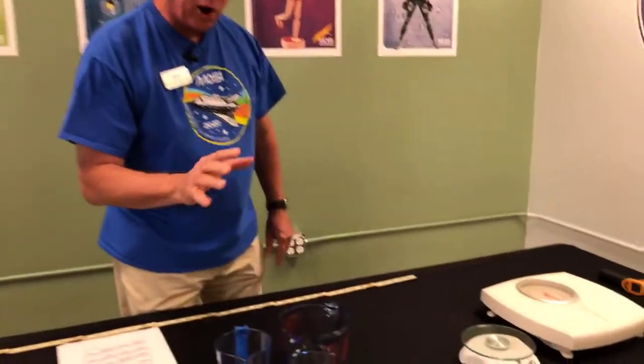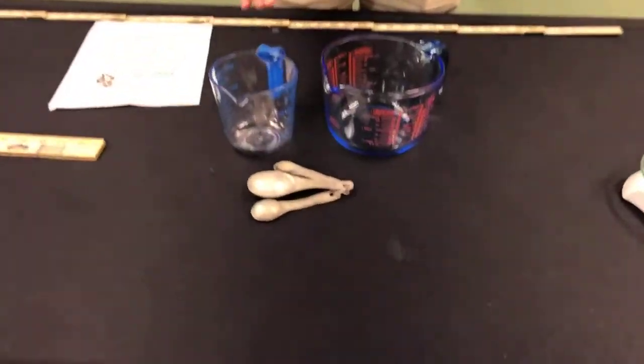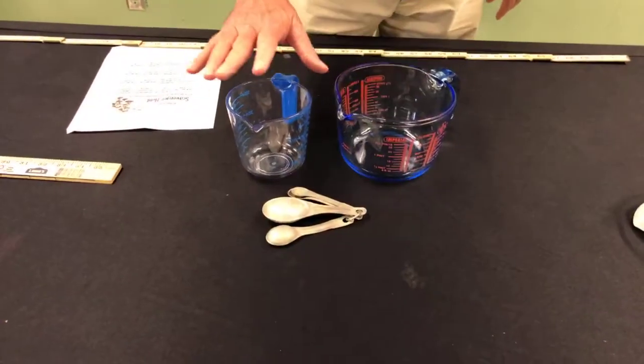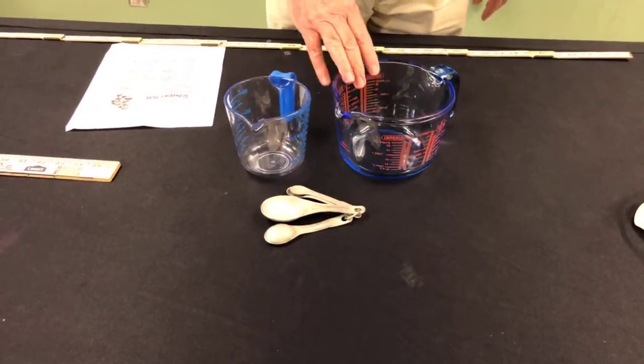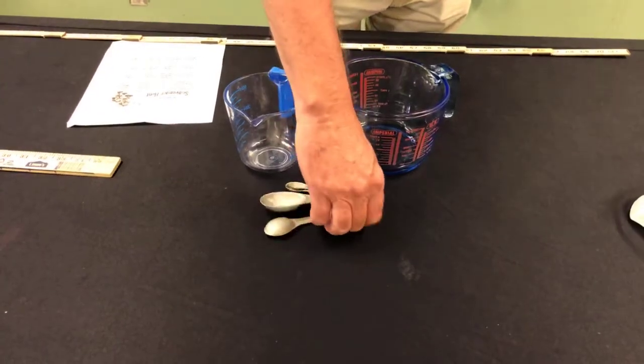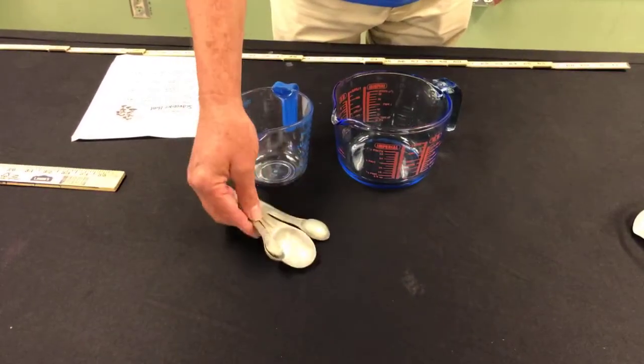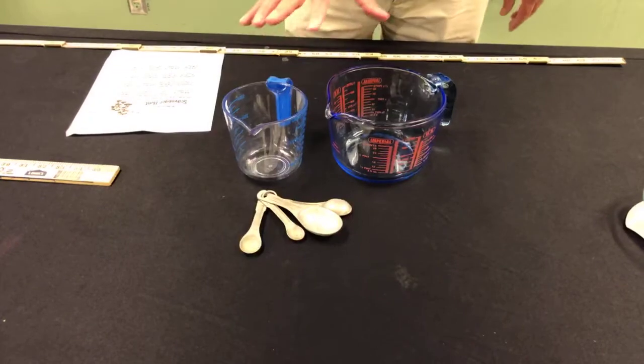Things to measure volume, how much of something you have. I've got a big measuring cup, a smaller measuring cup. These will measure things in fluid ounces and such like that. And then for smaller measurements, I've got my measuring spoons. Your kitchen probably has all this stuff here.